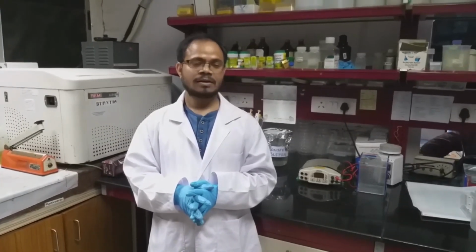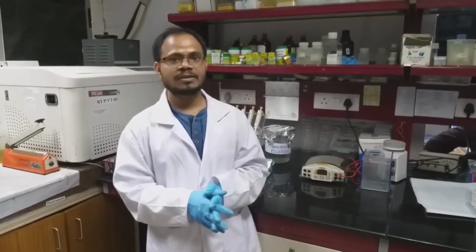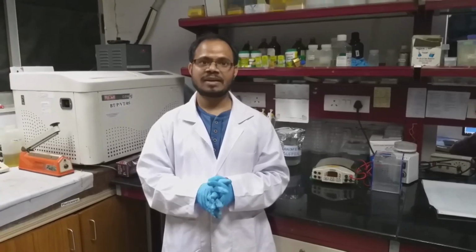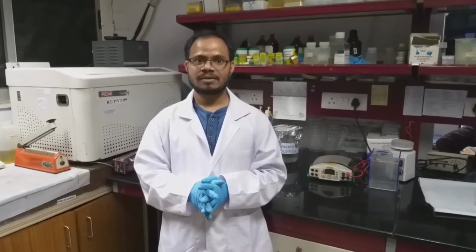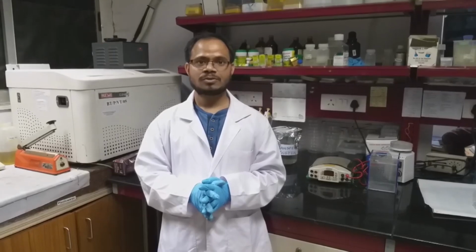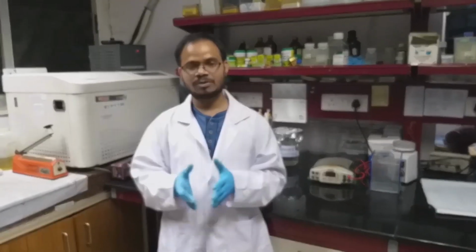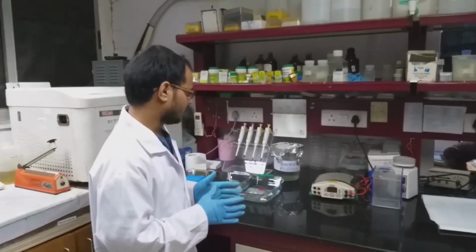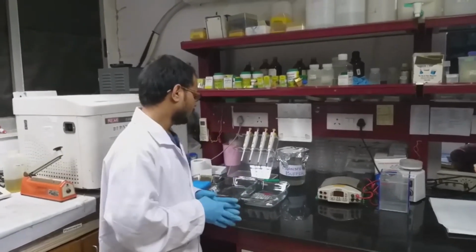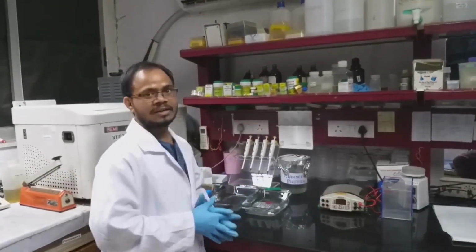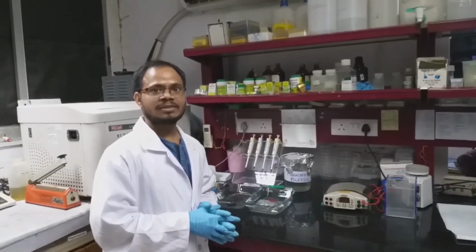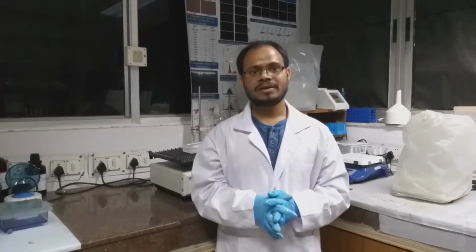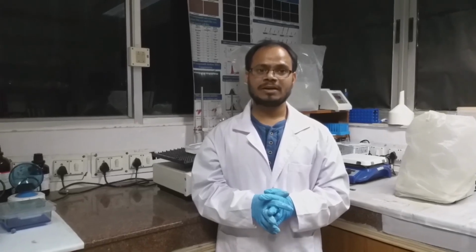Also, while handling the instrument, there is a possibility of electric shock, so we need to use gloves at that time too. After finishing the transfer, clean all the apparatus properly and dry it for the next use.